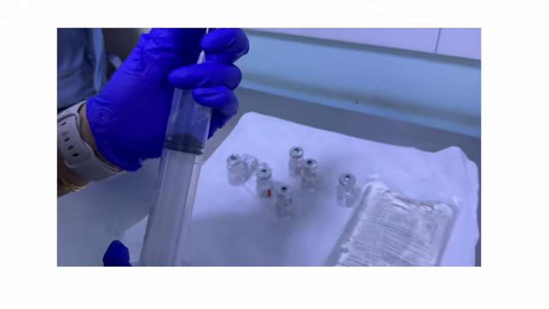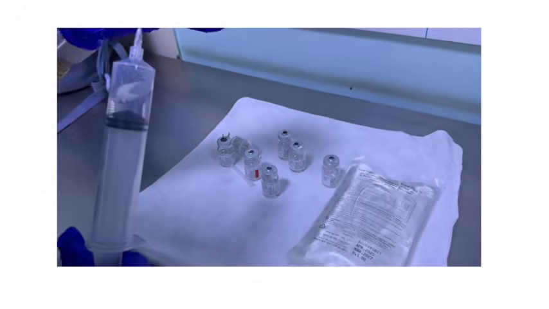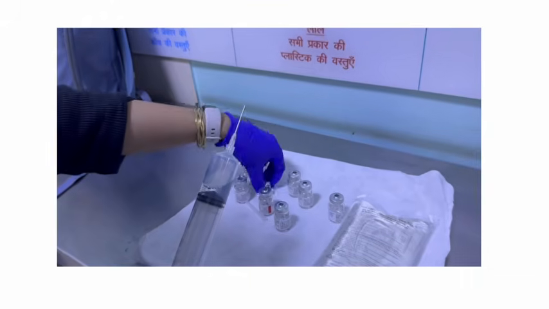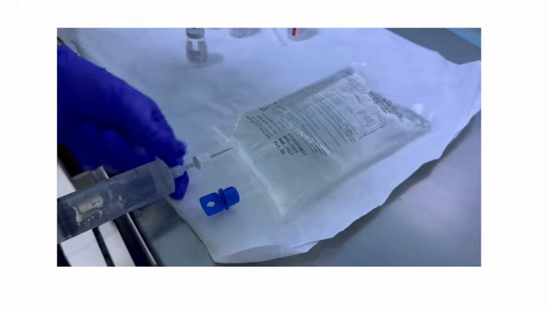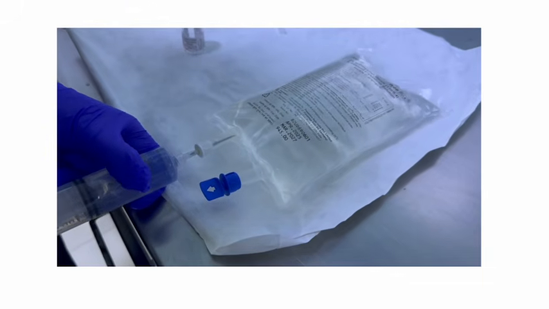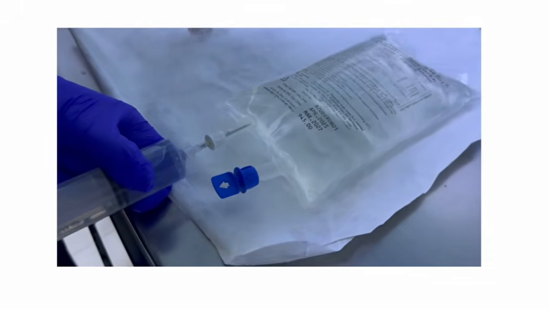So in the initial step of the procedure, we are mixing approximately 40 ml of trisodium citrate from these bottles with the HES solution, hydroxyethyl starch, which is a 6% solution, to make a citrate based anticoagulant.